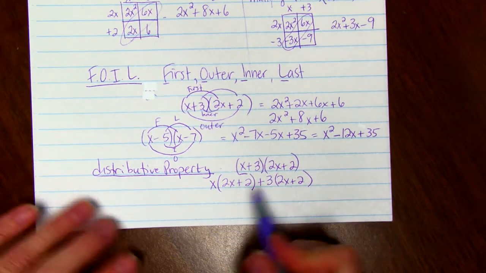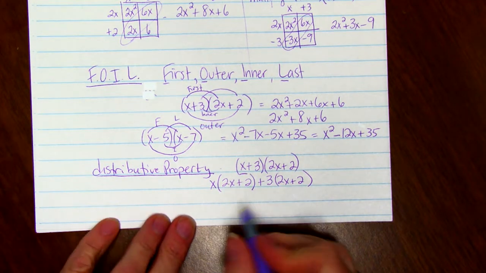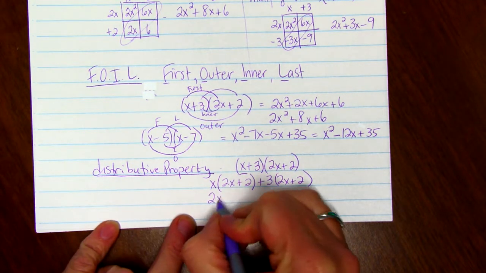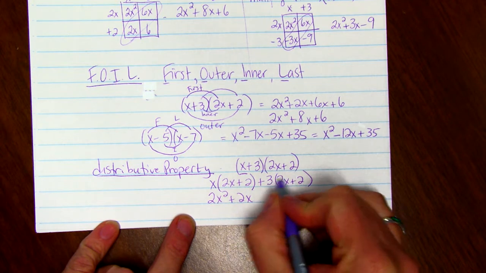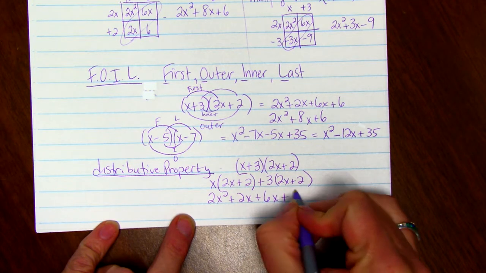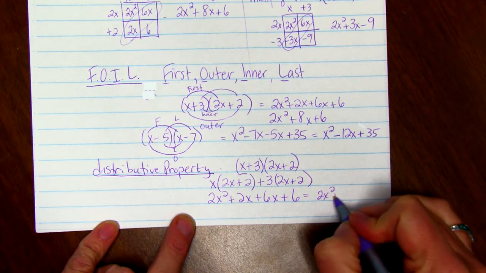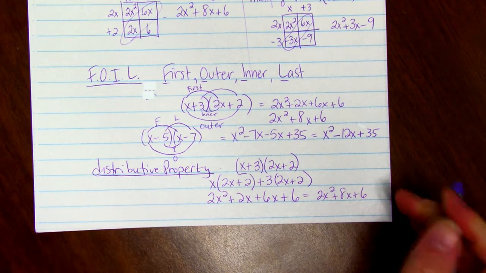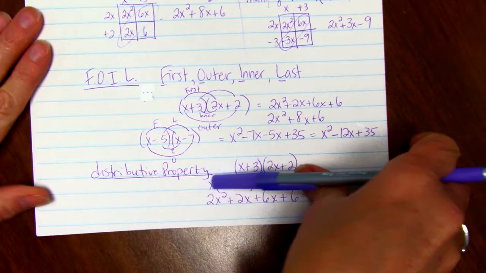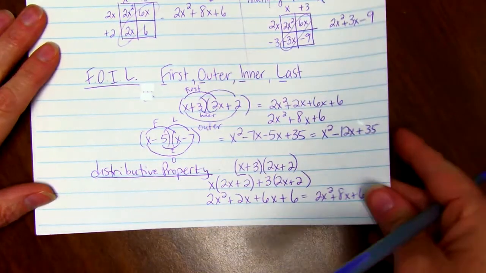We have to make sure that we're distributing to both terms inside. So we have 2x squared plus 2x, and then we have plus 6x plus 6. We add like terms, 2x squared plus 8x plus 6. And that is the distributive property.